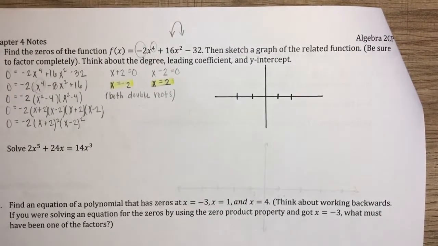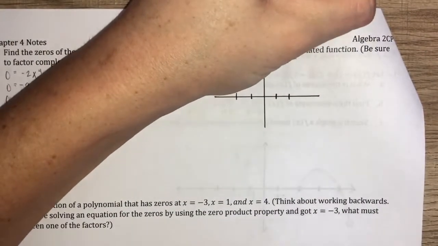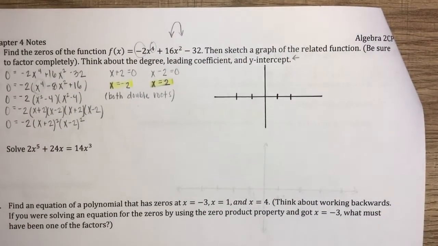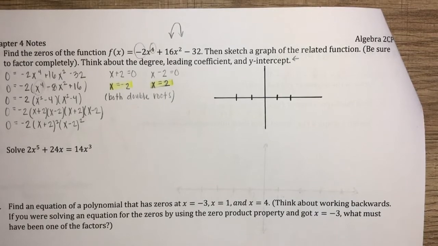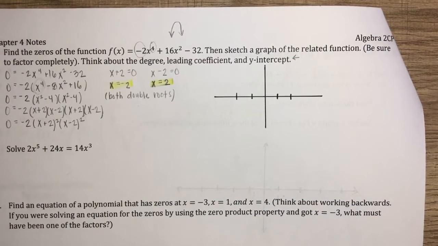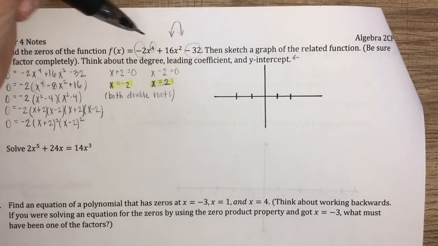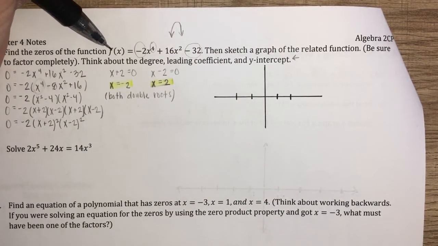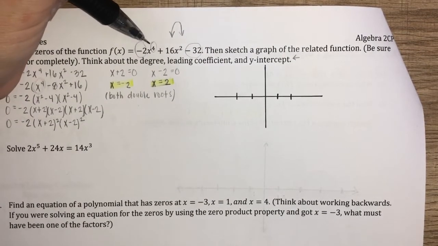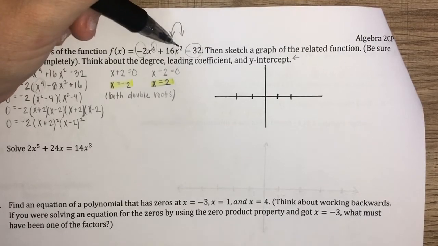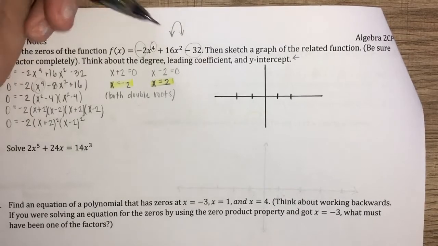And then one other thing to keep in consideration is the y-intercept. Since this is in standard form, it's really easy to see the y-intercept. When something's in standard form, the y-intercept is just the constant. Remember, you can find the y-intercept by plugging in x equals 0. If I plug in x equals 0 here, this would cancel out, this would cancel out, and I'd be just left with negative 32.